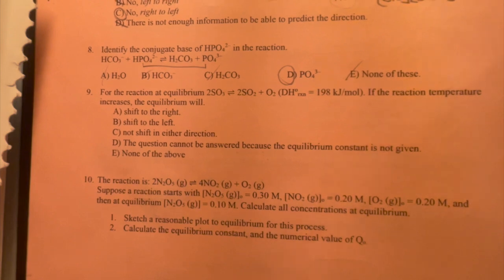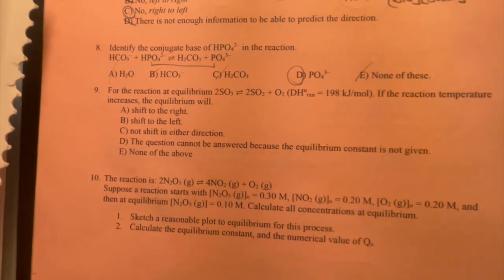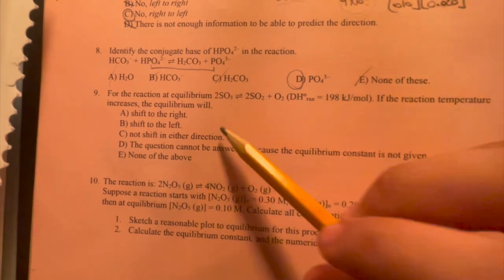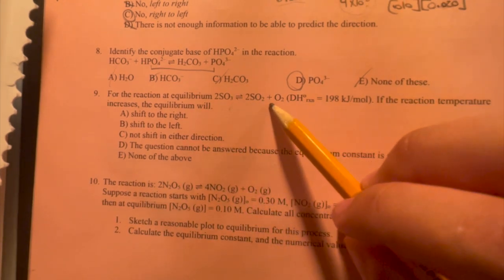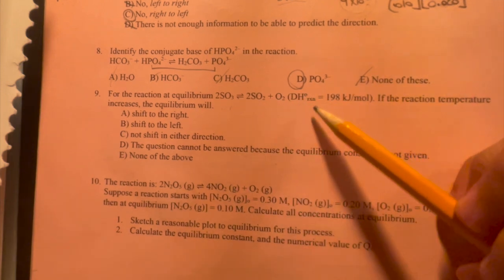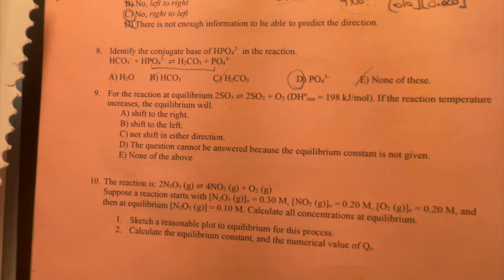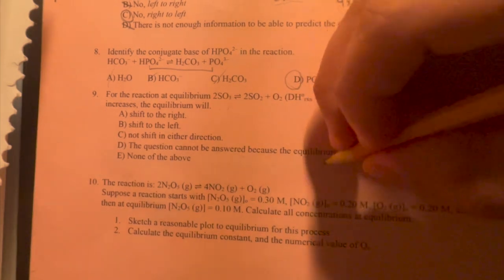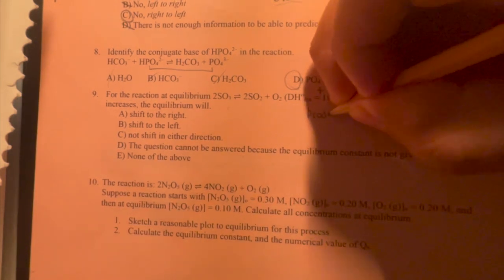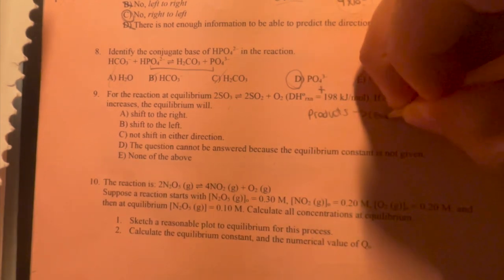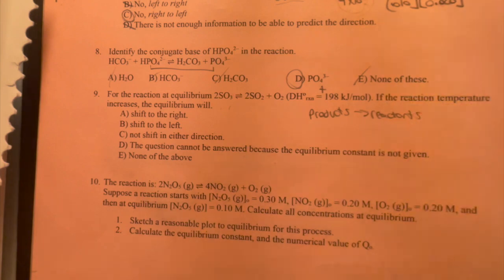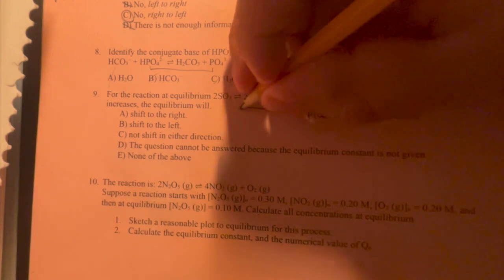Let's look at 9. For the reaction at equilibrium, 2SO3 in equilibrium with 2SO2 plus O2, we were given a delta H of 198 kilojoules per mole. If the reaction temperature increases, the equilibrium will. So it's kind of similar to number 6, right? So we're given an endothermic reaction, which means that it's from products to reactants, right? Because it's endothermic. Okay, so then in this case, our reaction will go this way.